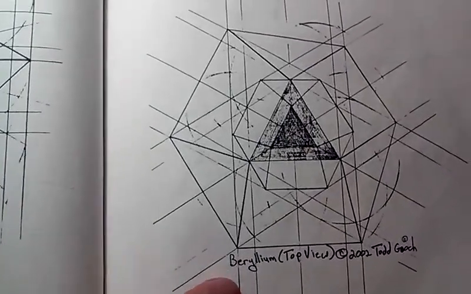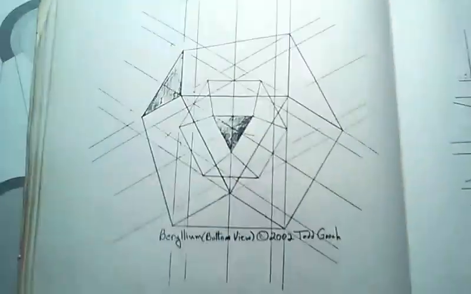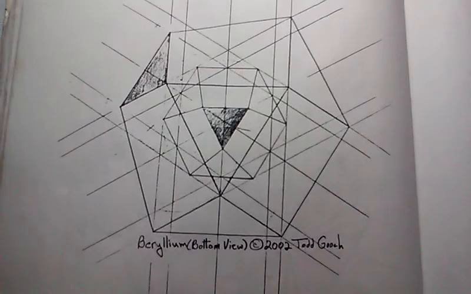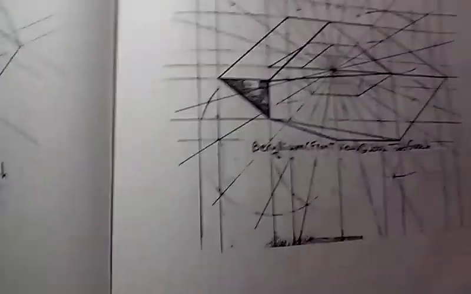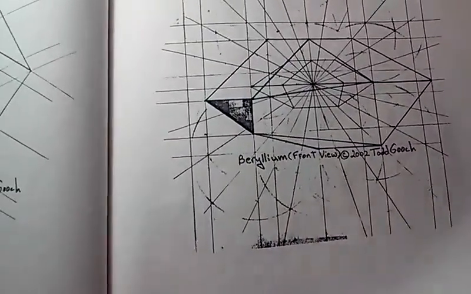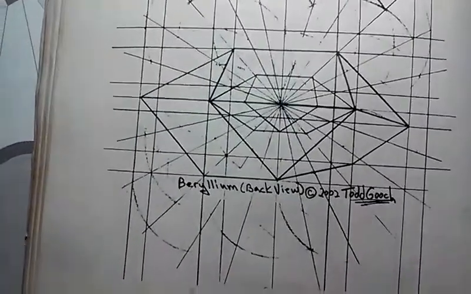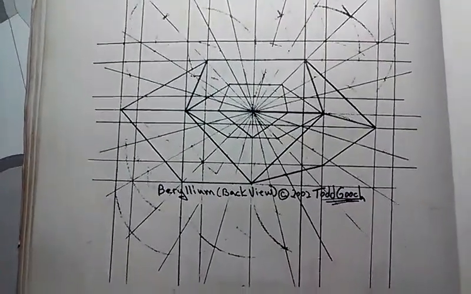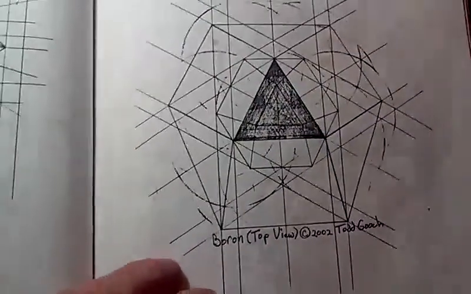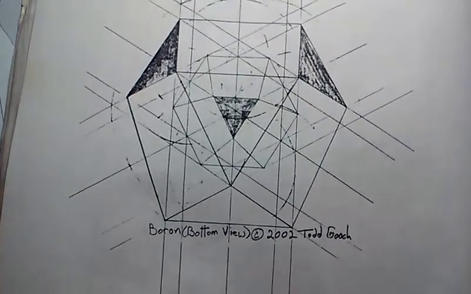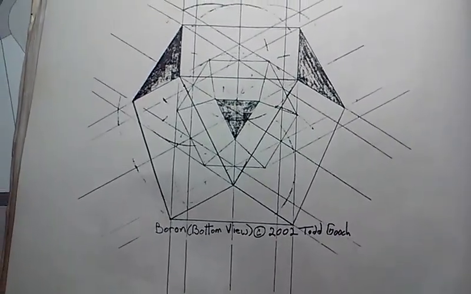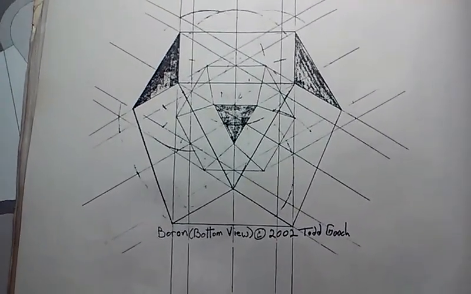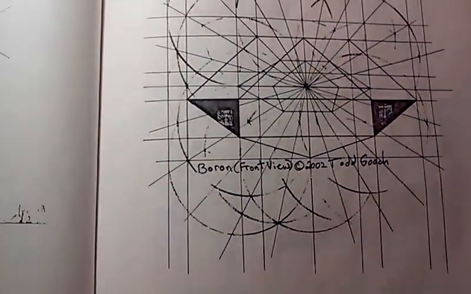Here's beryllium. This is one of the most complete sets of the atoms that I have. It's from a very early version of my work, and I'd certainly like to reincorporate it into some later books, possibly my next book, which I'm considering calling T.O.E.